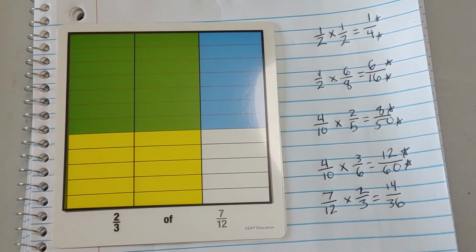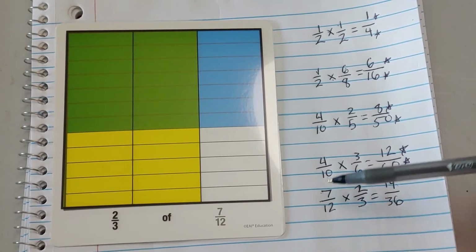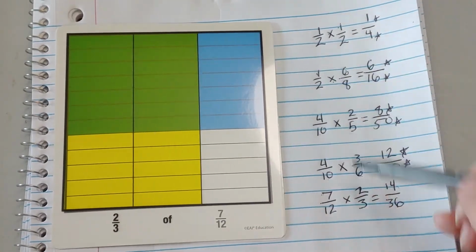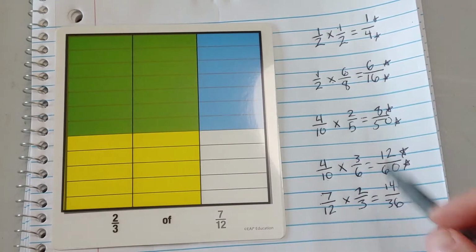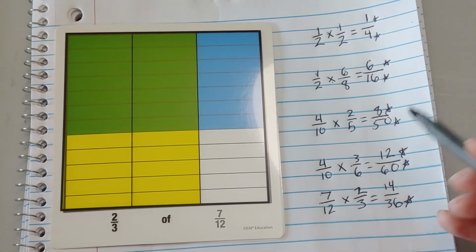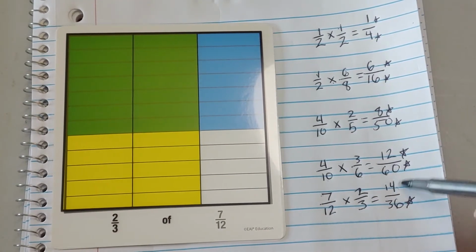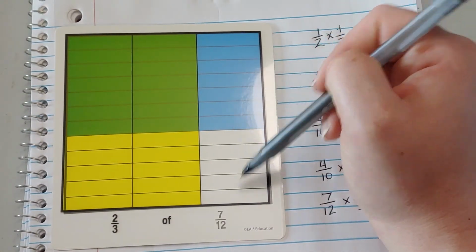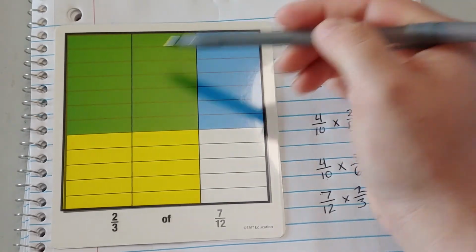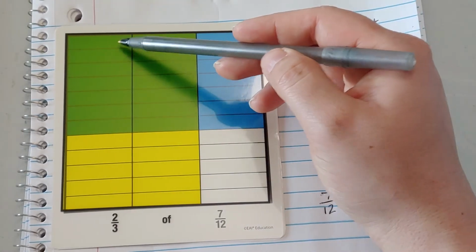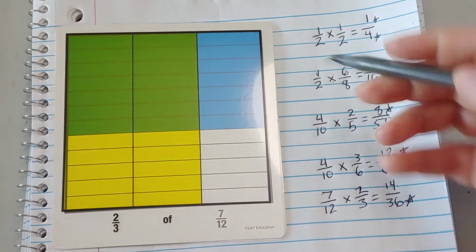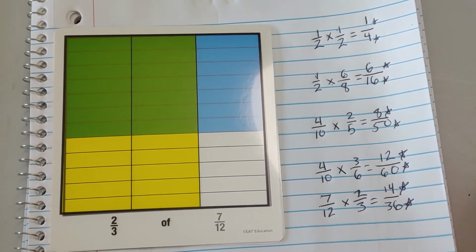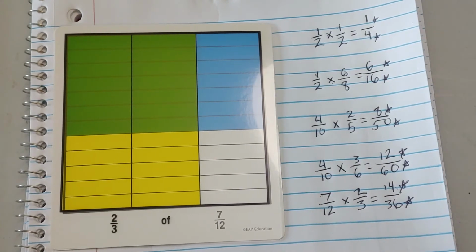All right, so I still don't want to count it, so I'm just going to model it. Each one of these is 12, right? We should have 3 groups of that, so 1, 2, 3, which we do, so 36. And then 14 of them should be green. I know that this is 7, because the card tells us, right? That's why it's colored. And there's 2 groups of that 7. 1, 2, 3, 4, 5, 6, 7, so 14. So much faster than drawing and counting, guys. I'm so excited.